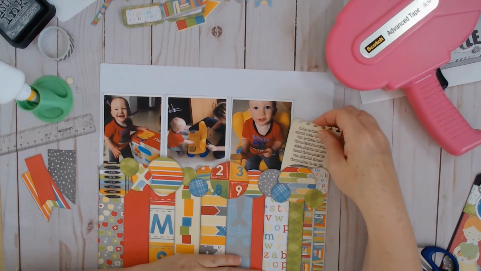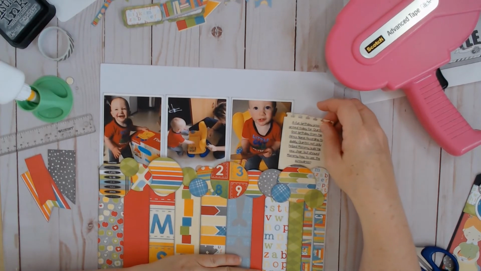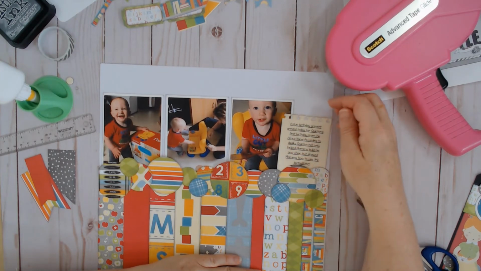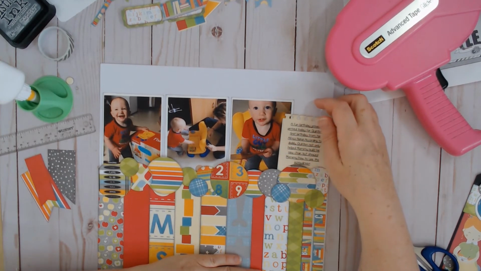So he has 3 sets of grandparents, and how many great grandparents? He would have 1, 2, 3, 4, 5. So he has 6 sets of great grandparents. Now, that's a ton.